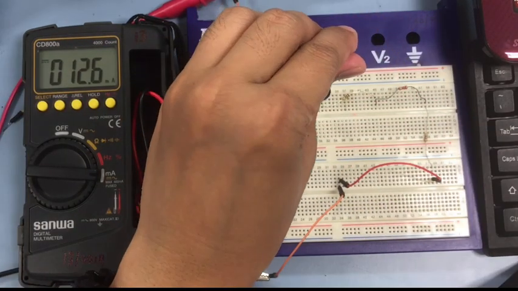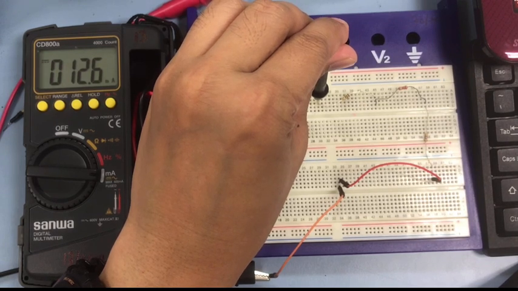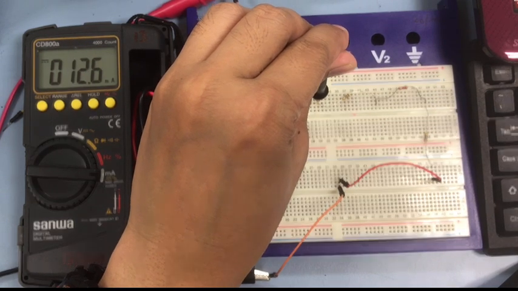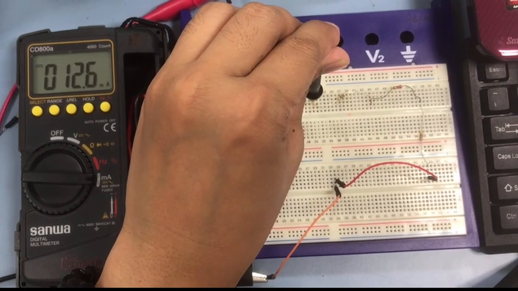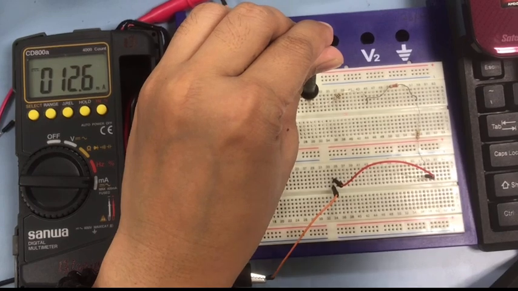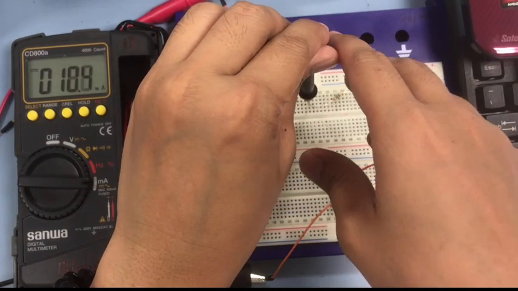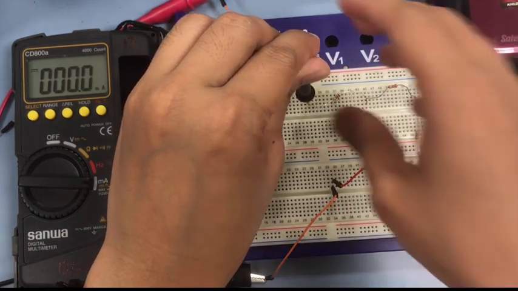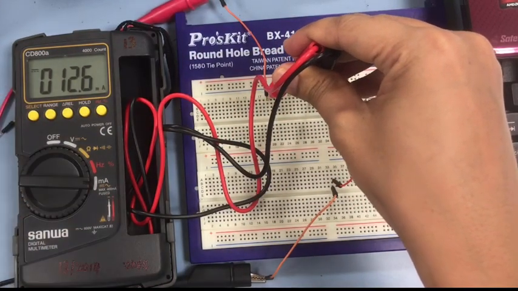So stated here, AB is equal to 12.6 milliampere. So you compare with your calculated measurement. 400 ohm, and the actual value for the 100 ohm resistor is 100 ohm. Right now it is 100 ohm, so it should be the same. Okay, more or less the same, 12.6 milliampere. Now turn off.